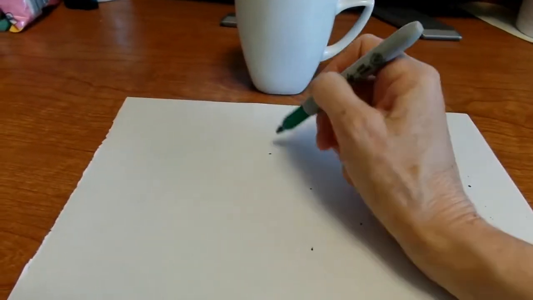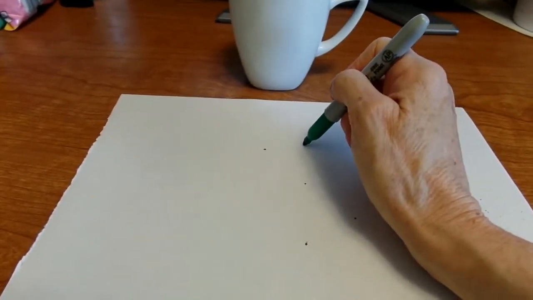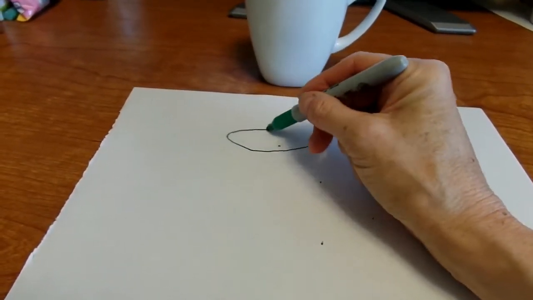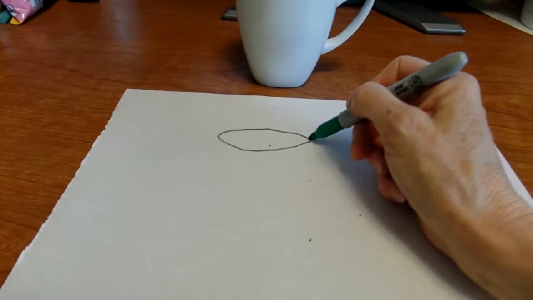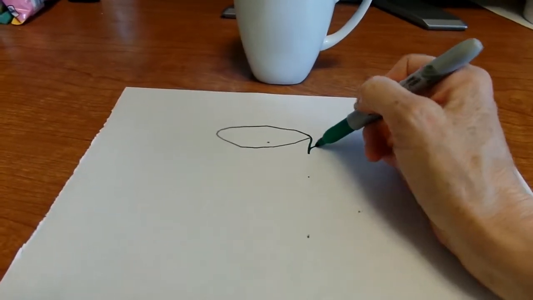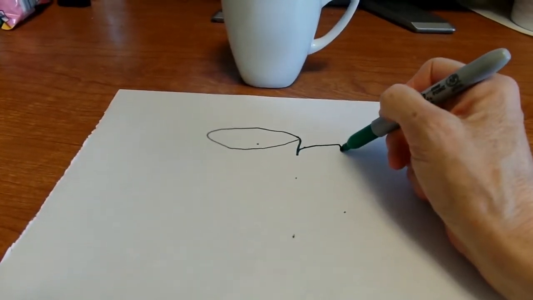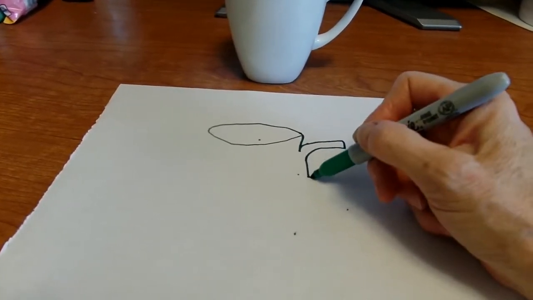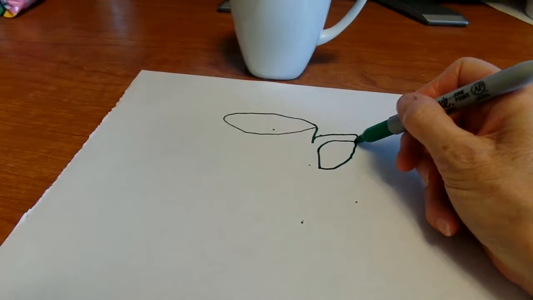So I guess maybe I'll start over on this side. And once I begin, I'm going to do my best not to lift my drawing tool at all as I draw the contours. So I have to plan ahead a little bit and think about it. How am I going to do this to make it work?